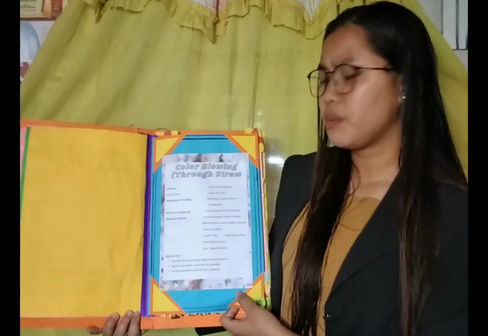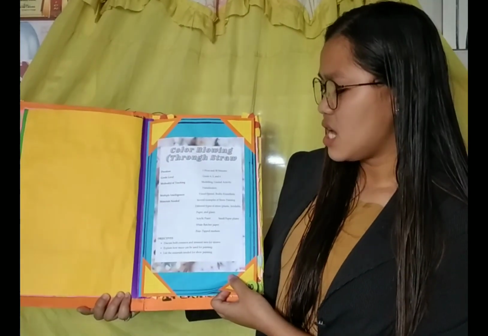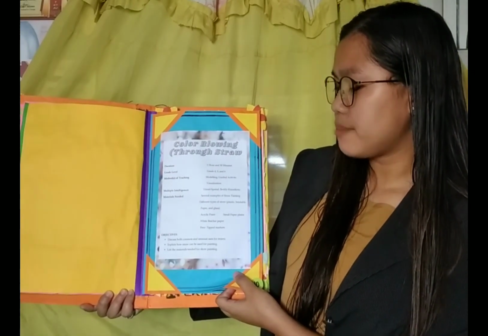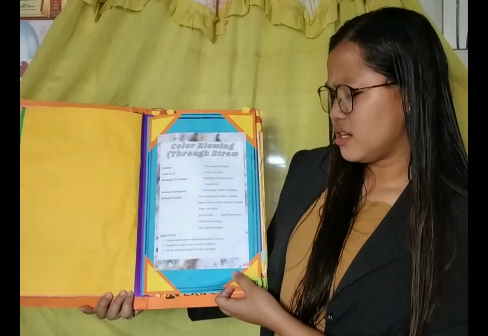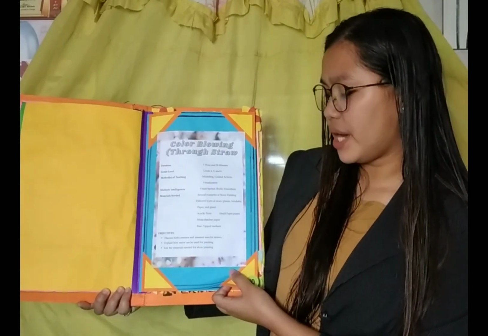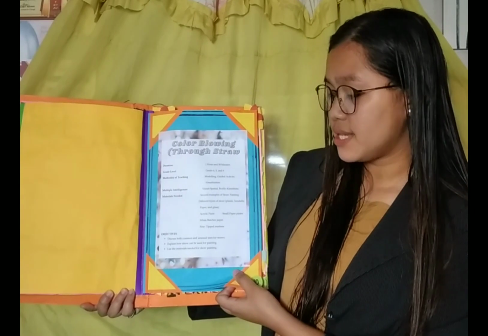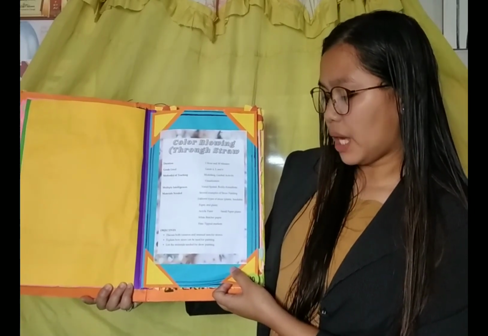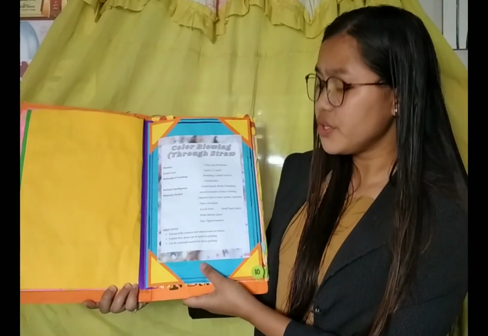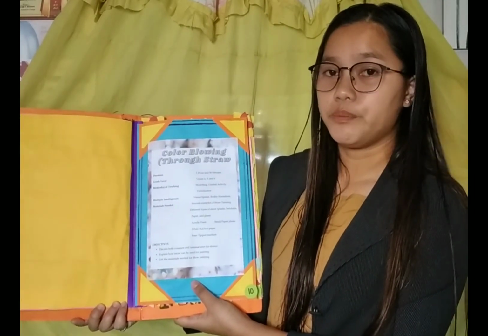So next, the materials needed in this activity are several examples of straw painting, different types of straw: plastic, bendable, paper, and glass, acrylic paint, small paper plates, white butcher paper, and fine tip markers. There are 3 objectives in this art activity.